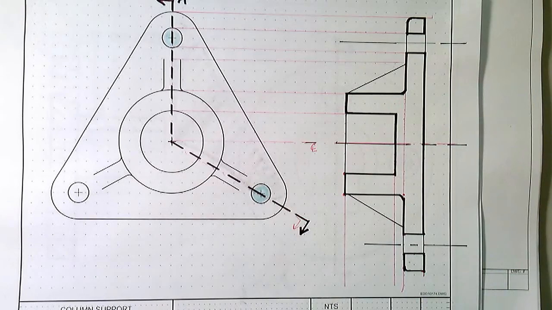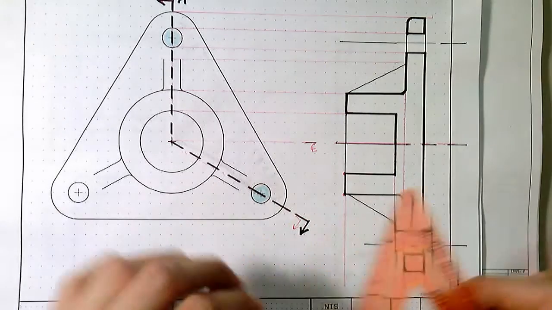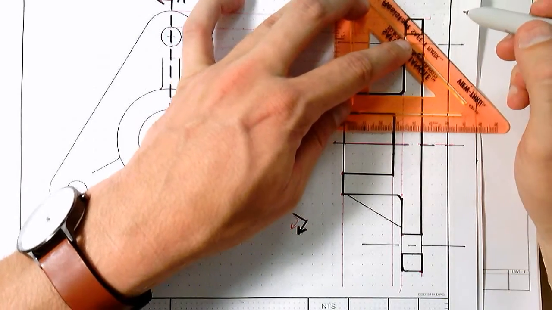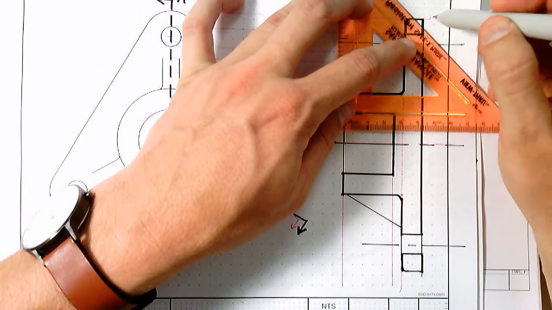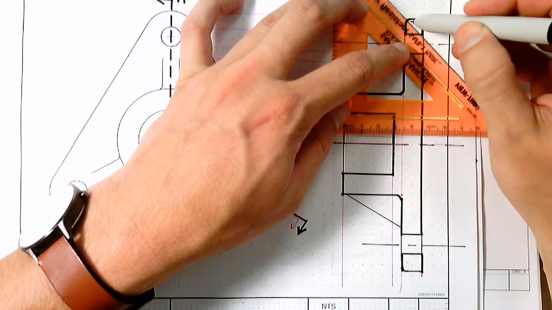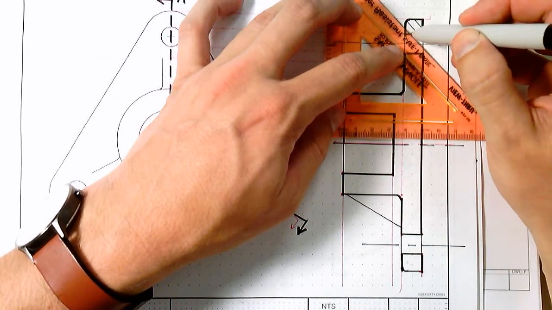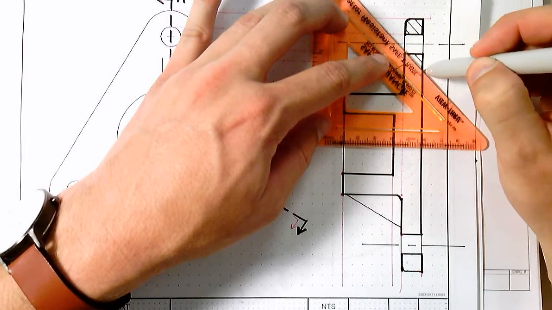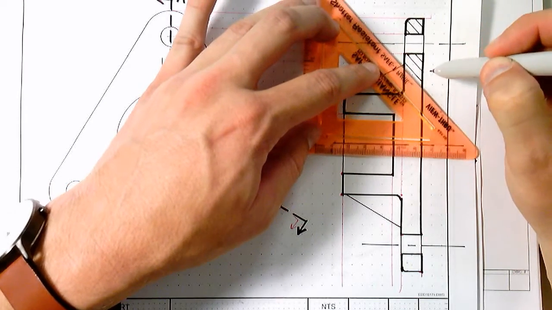And finally, we'll do our hatching. Do your hatching, you just want to make sure you keep a nice clean, straight edge. Try to evenly space them as best as you can. Only hatch the area between the heavy bold lines.